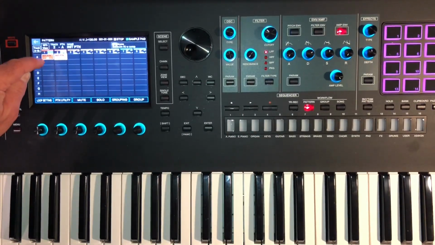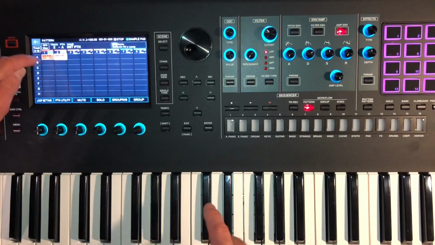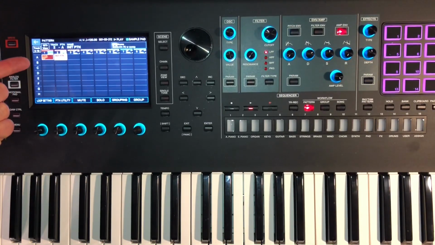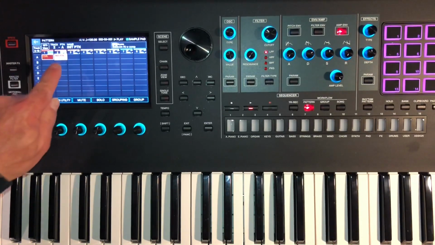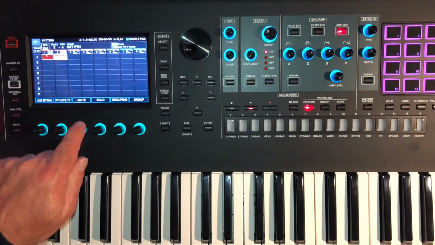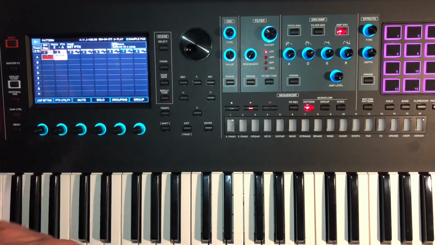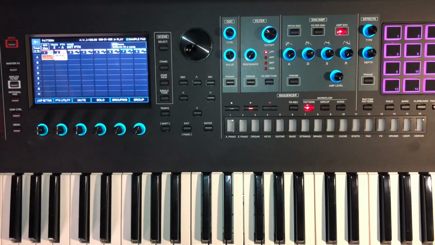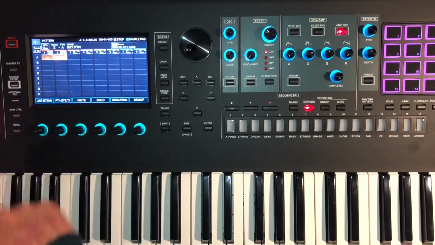I've also got something here that's interesting. I've got something, if I play it, there's nothing there. If I play this, there's a bass drum there. How come I've got a pattern there?